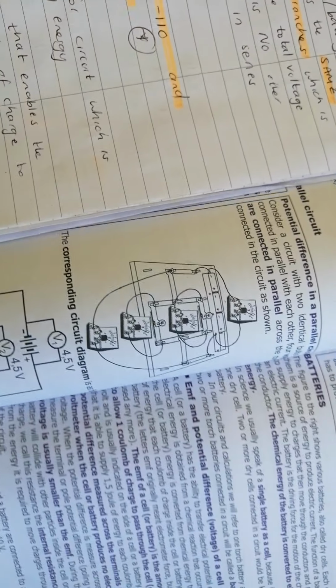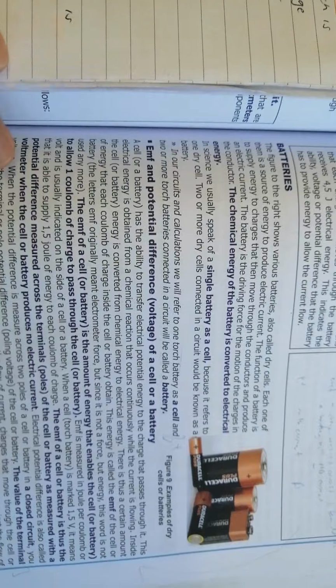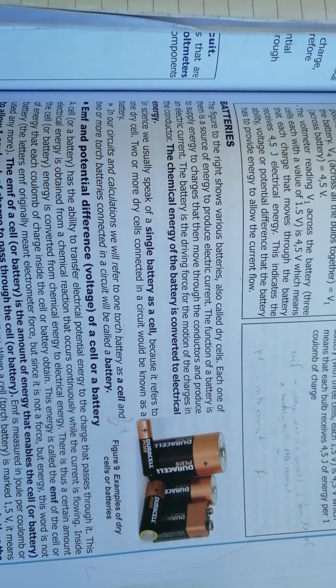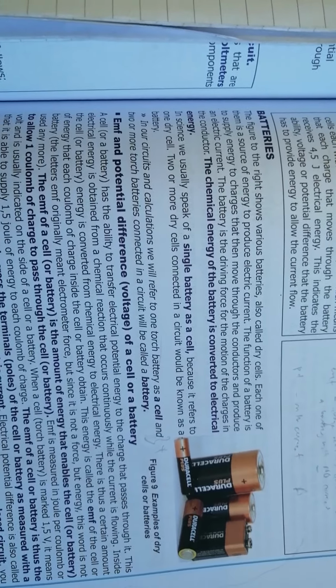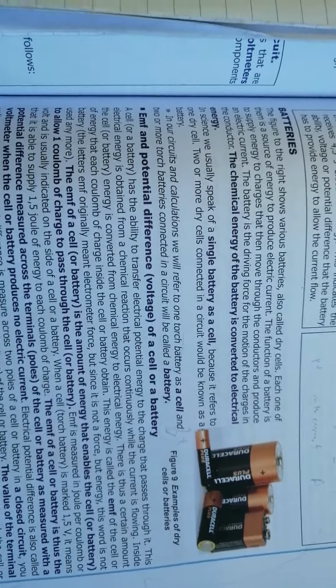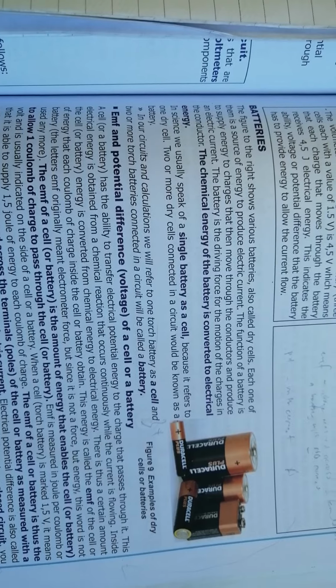Right, let's move on to some more theory. So far we have been looking at batteries and cells, and the function of cells and batteries in a circuit is to provide energy for the circuit. So in real life you know about cells and batteries. Here is how batteries look, and batteries actually contain chemical energy in them.